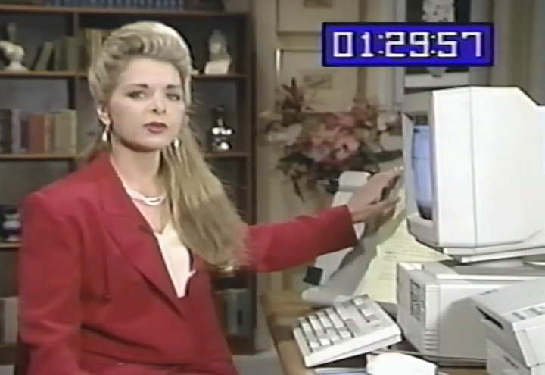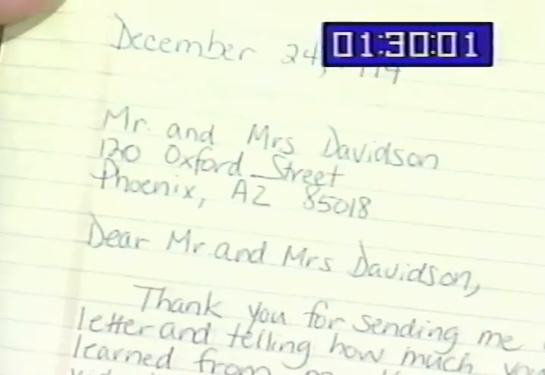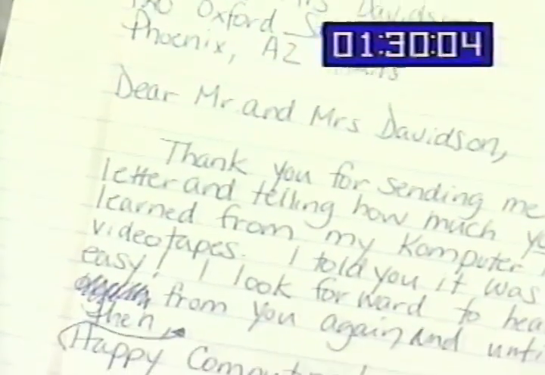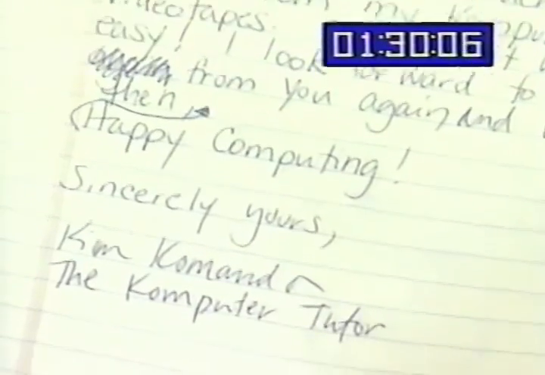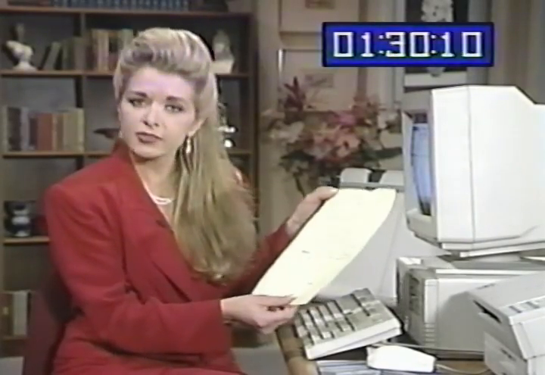What we're going to do is take this handwritten letter that many of you may still be sending. And we're going to put it in the computer using WordPerfect and make it look 100% better. So let's get started.